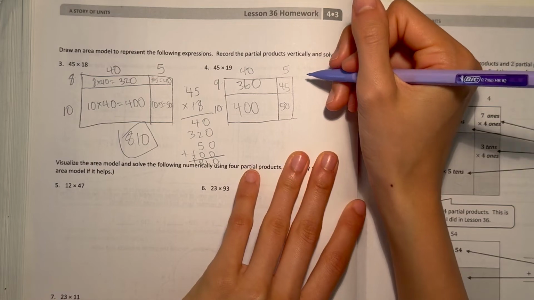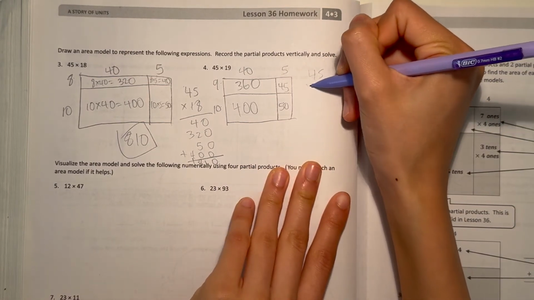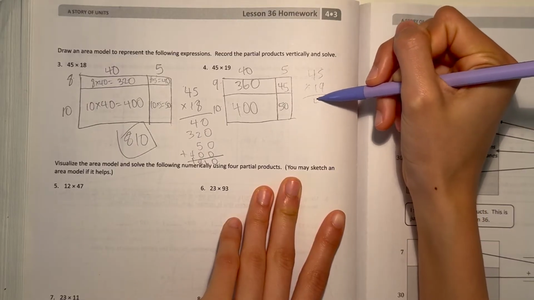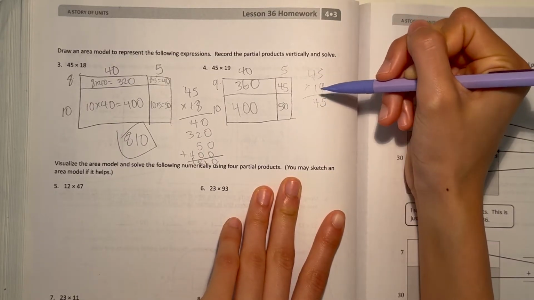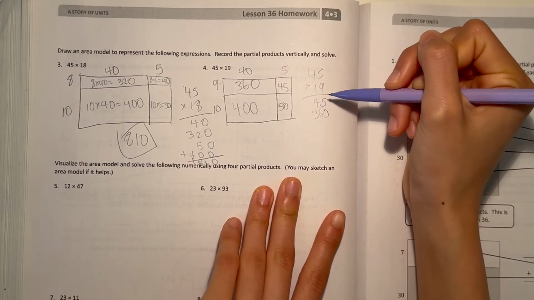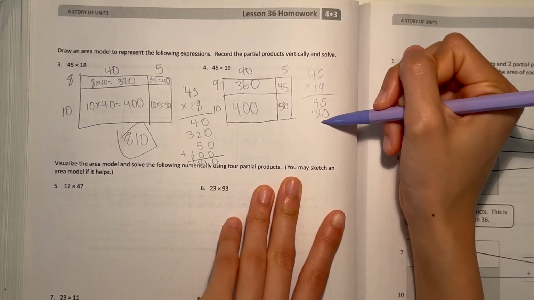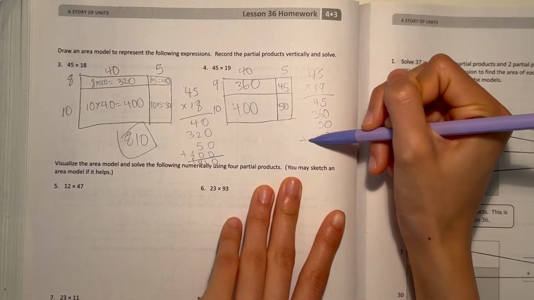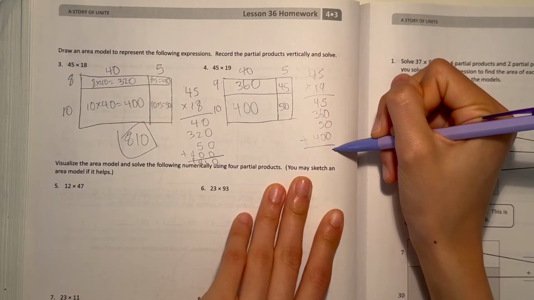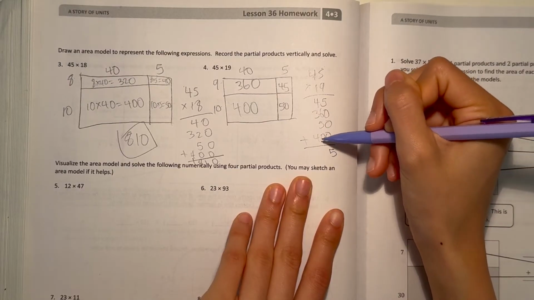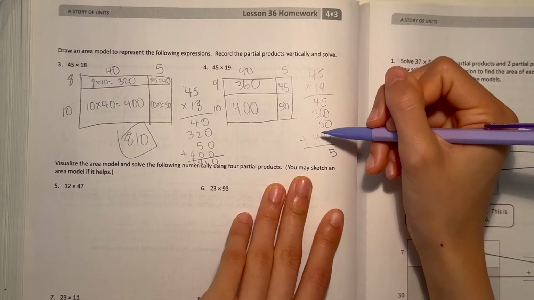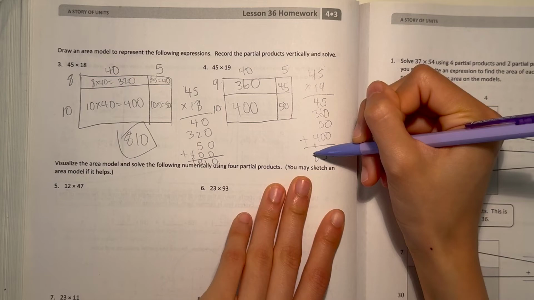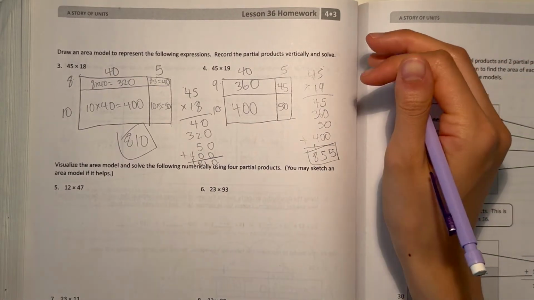So now let's do our partial products. 45 times 19. First we look at 9 times 5 is 45, then 9 times 40 is 360. Now we look at the 10. 10 times 5 is 50, and 10 times 40 is 400. If we add it all up, we have 855. This would be 4 plus 6 is 10, plus 5 is 15. So 855 is our answer.